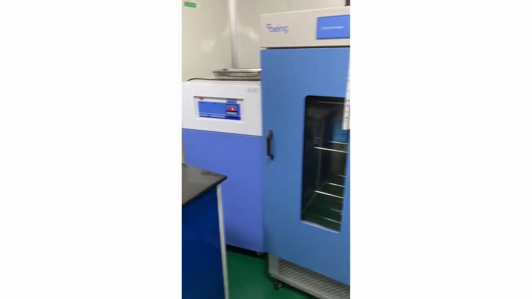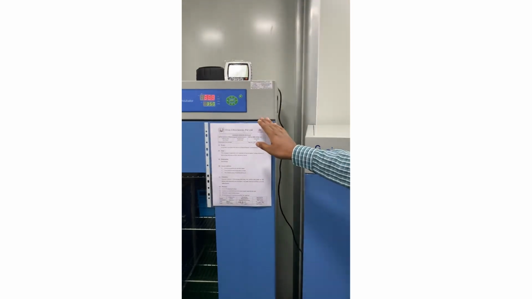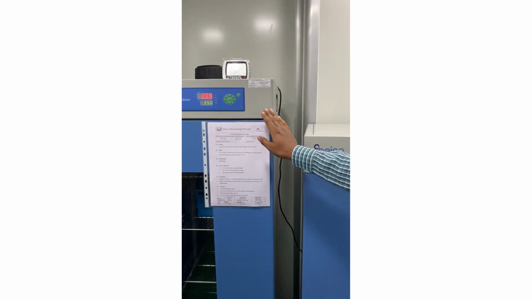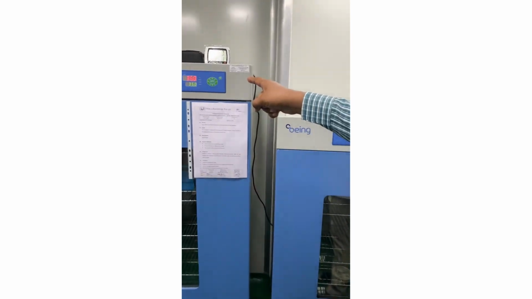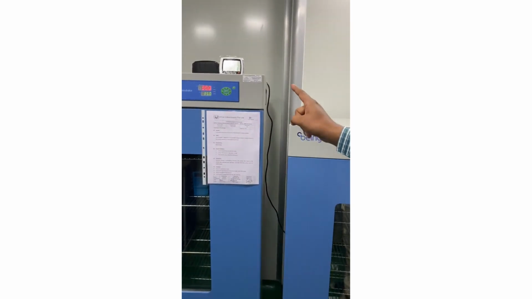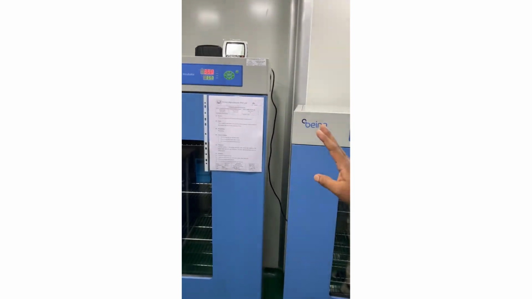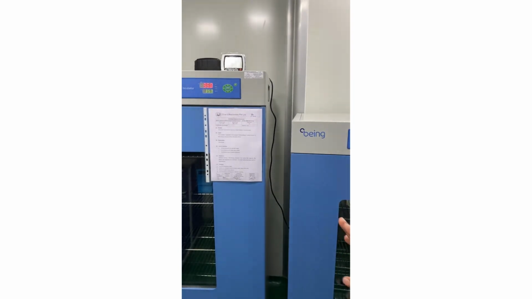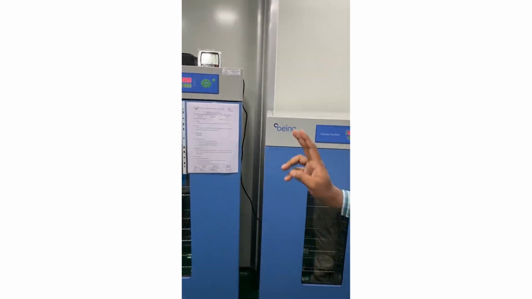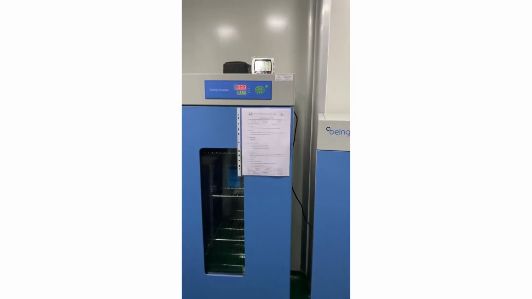This incubator is for bacteria and pathogens like E. coli, coliform, and Salmonella. Those organisms we are growing in this incubator at a temperature of 35 degrees centigrade. It should not switch off. One sample analysis will complete after 48 to 72 hours. We need 72 hours to cultivate the growing microorganisms.